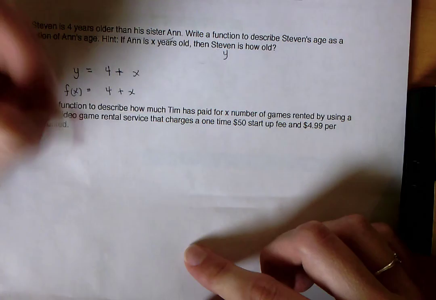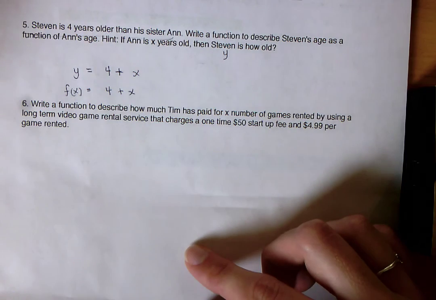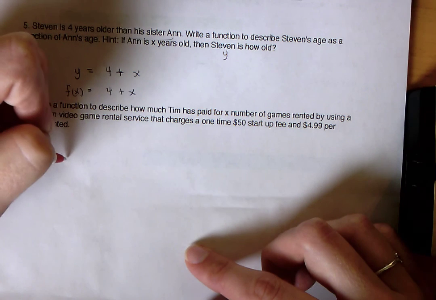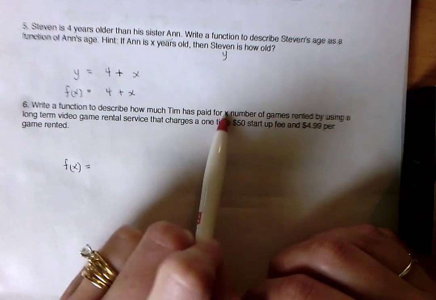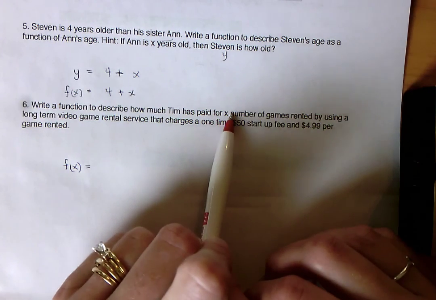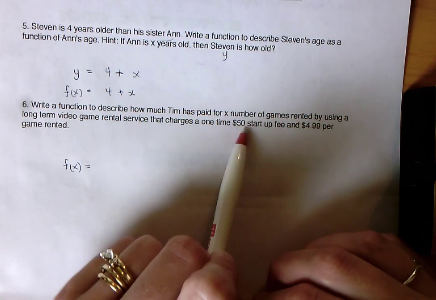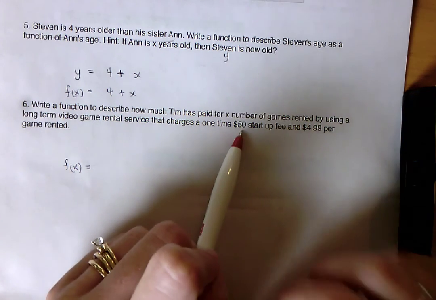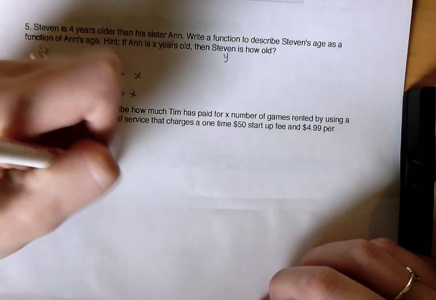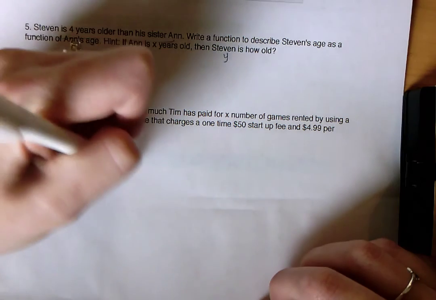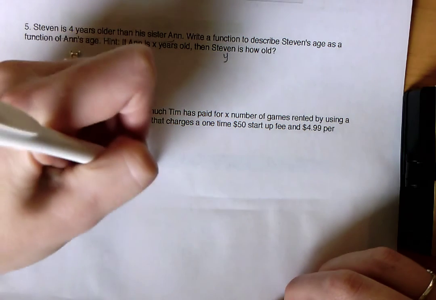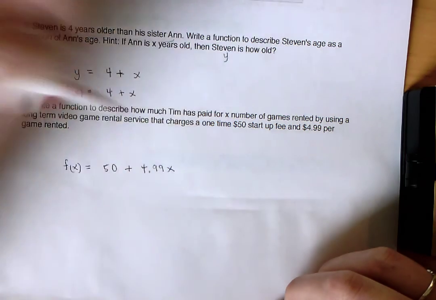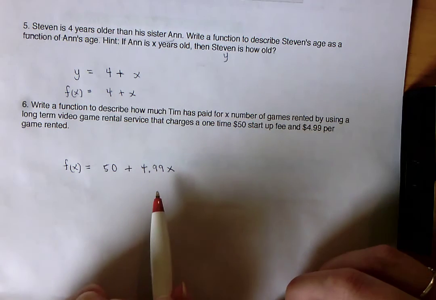So again, if you're talking about the cost in terms of the games, you can say f of x, because remember, x is going to be the number of games rented. A startup fee doesn't have the x next to it. It means it's just a one-time fee. Plus $4.99 per game, so $4.99 x, because remember, x is the number of games.